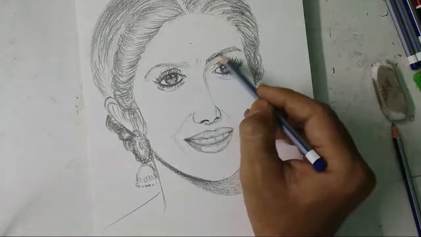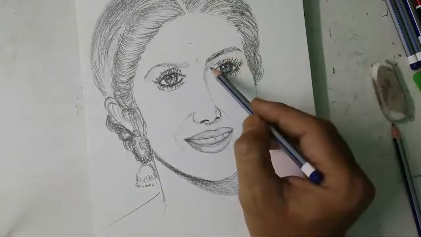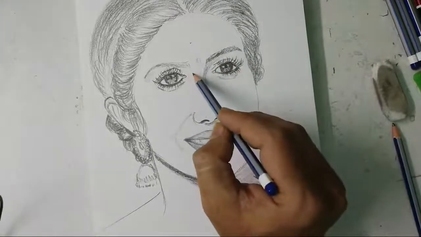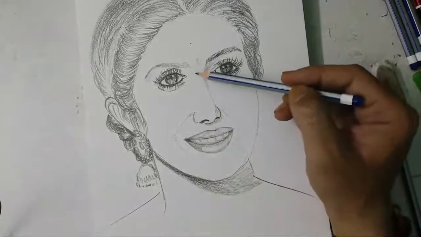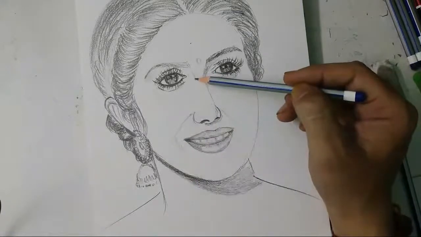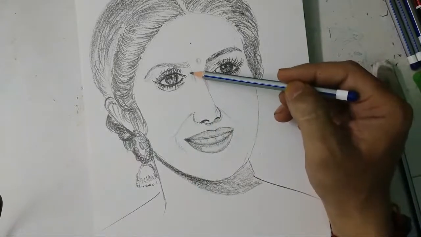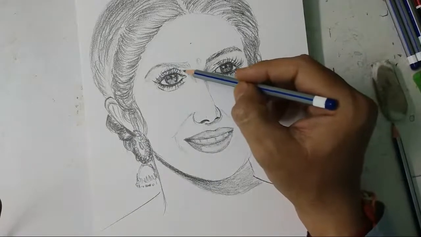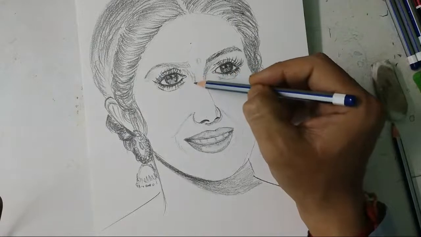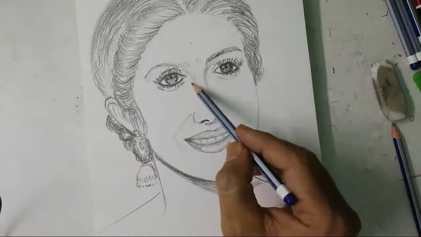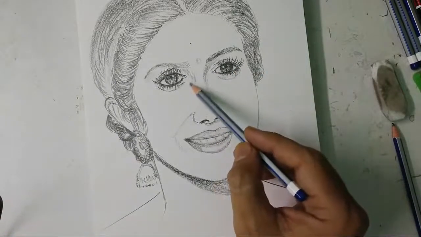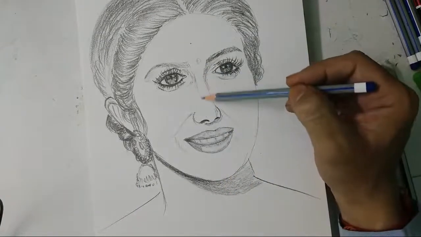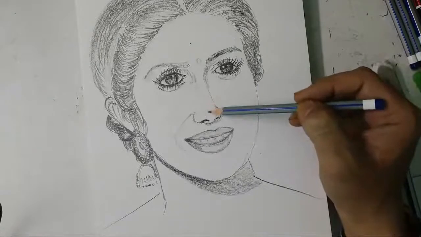The eyebrows have to be slightly darker so that the shadow which I am creating in the eye is highlighted. Now this is the eye, the ear, the nose bone. So here on this side I have to give some shade and make this prominent. So pencil movement has to be soft, and I will be shading this softly.